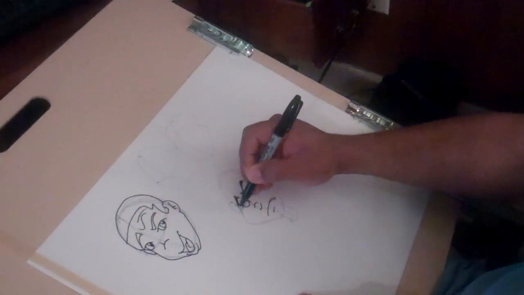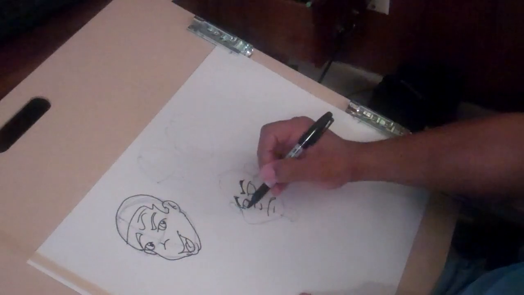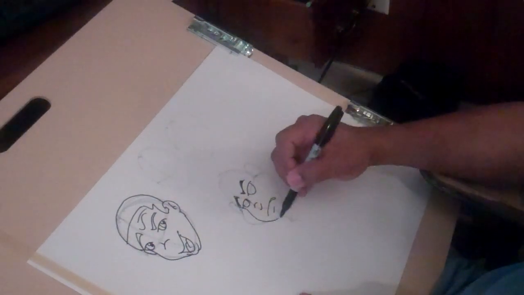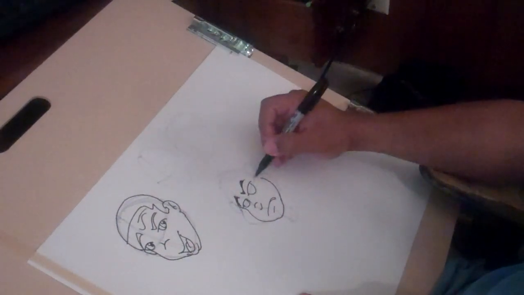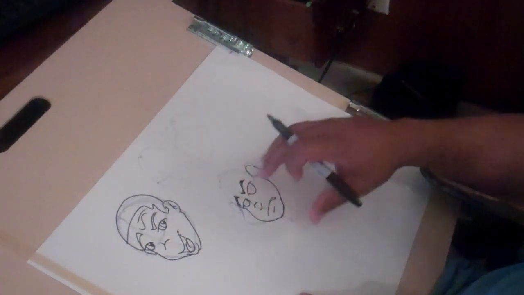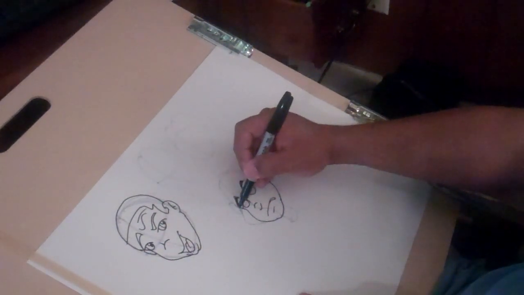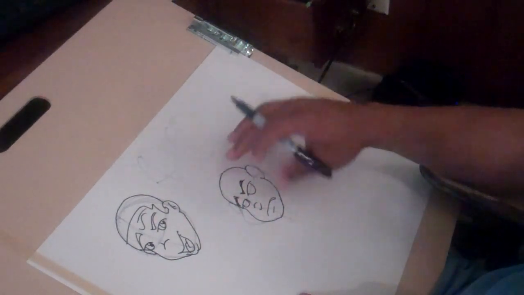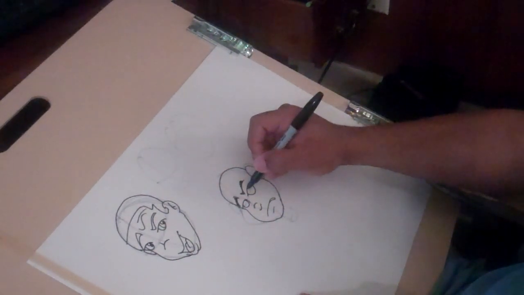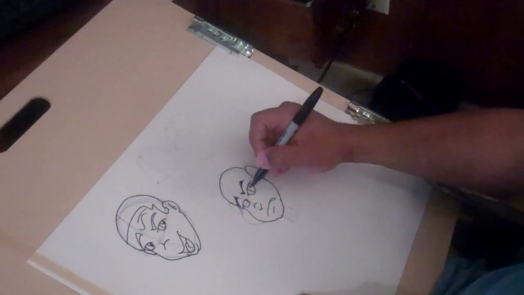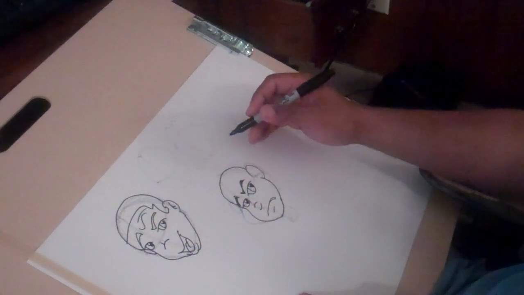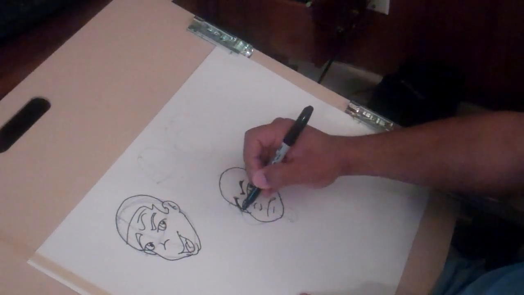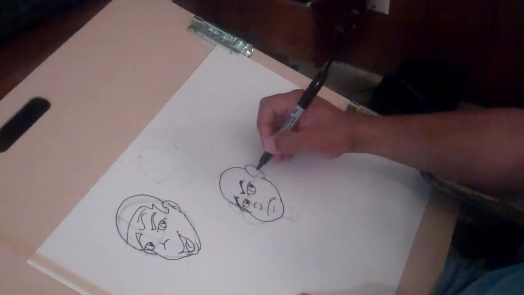Now, depending upon what I'm doing, I may not follow that exactly. So it looks like I exaggerated those features a little bit there, but that comes from drawing animals a lot. But when I go back in, I've already got my foundation, so I can fix that pretty easily. And there you have it.